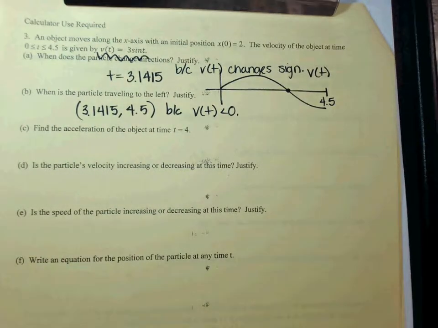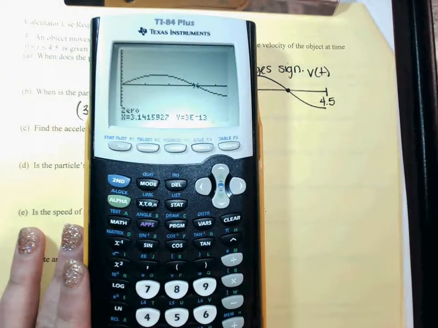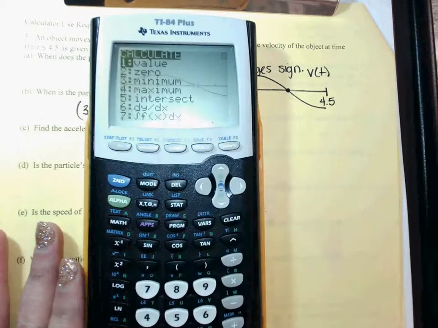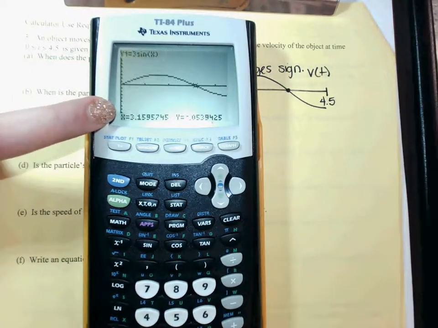Alright? Part C says, find the acceleration at 4. Now, could you take the derivative of that function by hand? It would be possible. Yes. Okay, but you have a calculator. Do you want to do it by hand or with the calculator? Yes. Okay, right answer. So, we want to find the slope of the graph at 4. So, second trace. Which one is the slope? Okay, option 6. dy dx stands for derivative. And then remember, you tell it where you want the derivative. You want the derivative at 4.